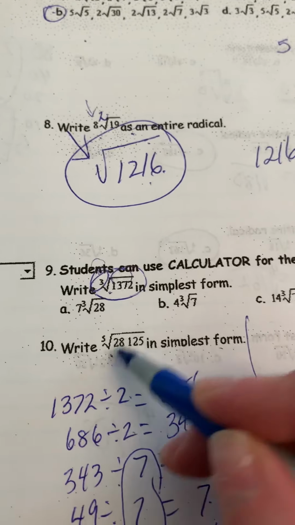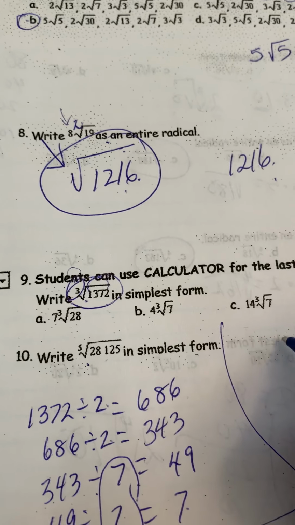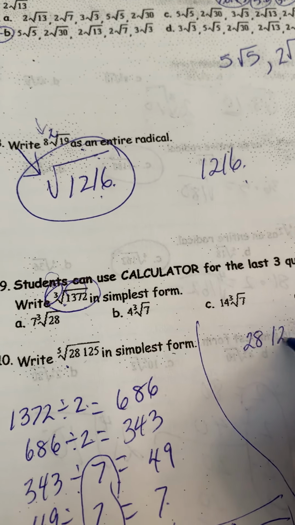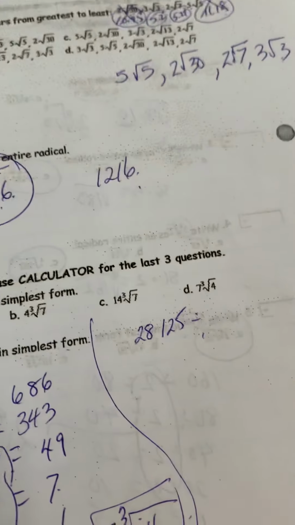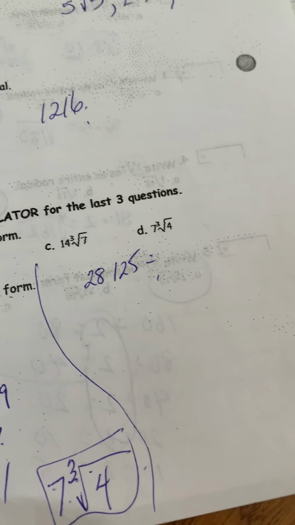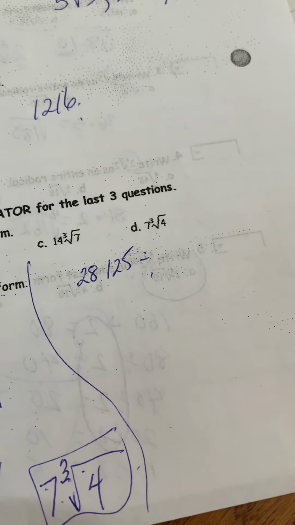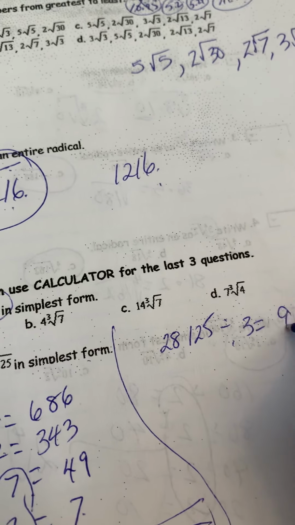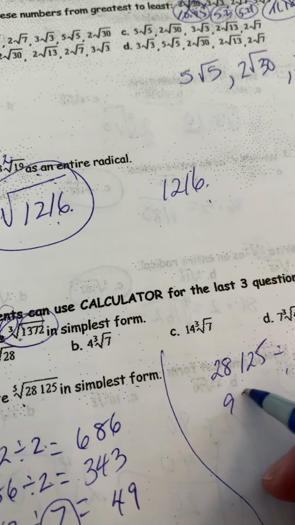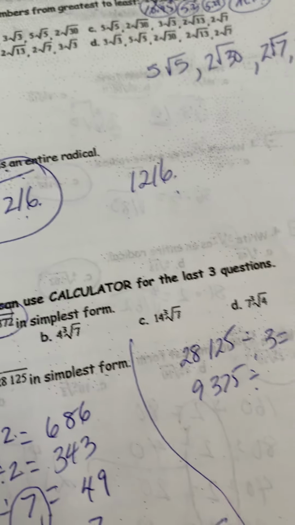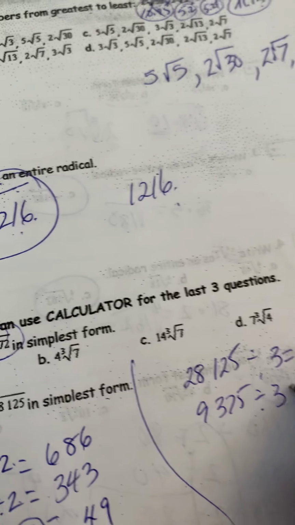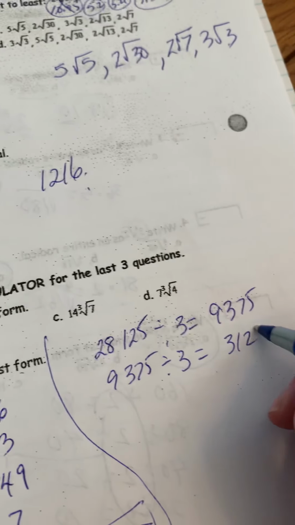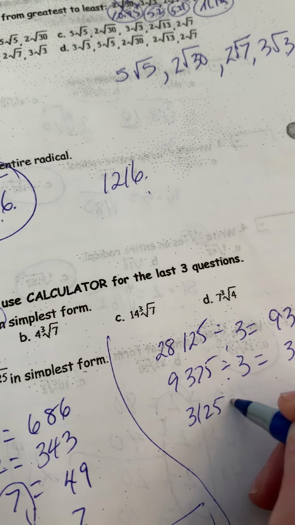Now we're going to find the fifth root of 28,125. So 28,125. Okay, what's that divisible by? Well, I know 5 for sure, but I have to check a smaller prime number, which is 3, and sure enough, that one works. Okay, we end up with 9,375. Bring that back over here. Is that divisible by 3 again? It is. I get 3,125. Bring it back over here.